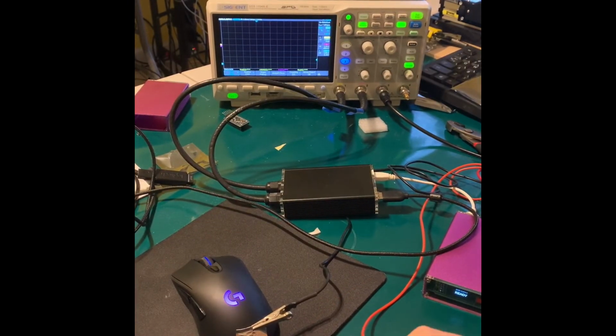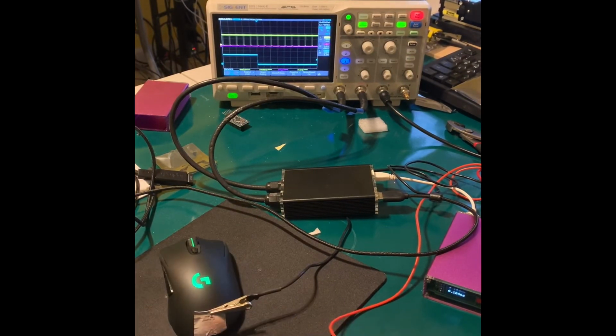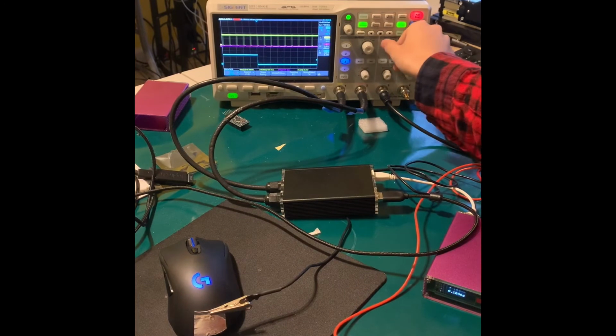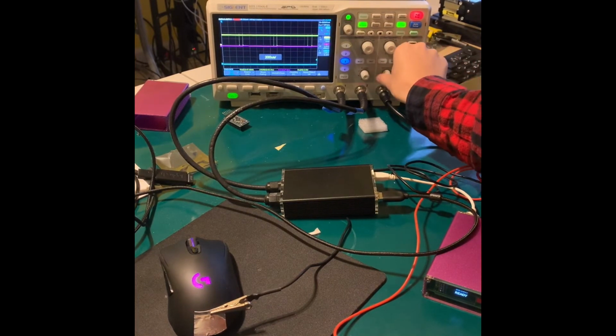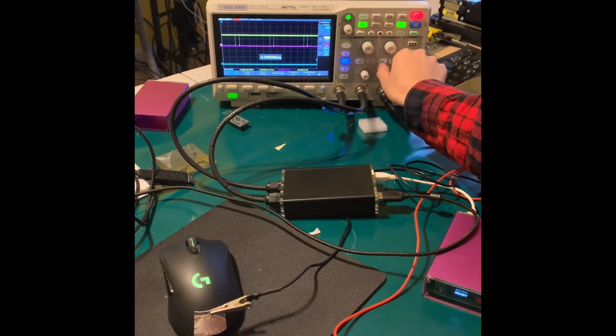So now we have the Logitech G703 wireless gaming mouse, and if we try again, 6.124 milliseconds. So empty packet, empty, empty.